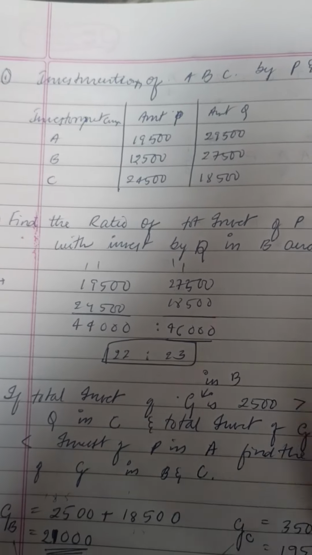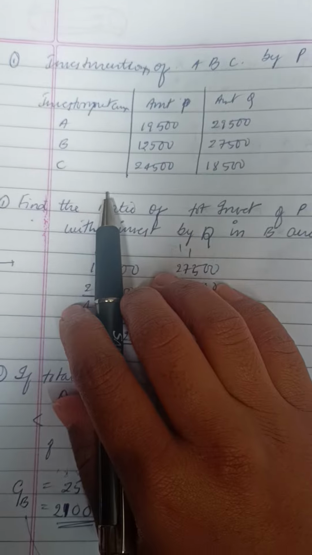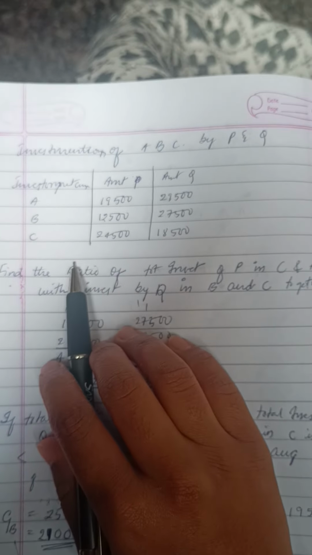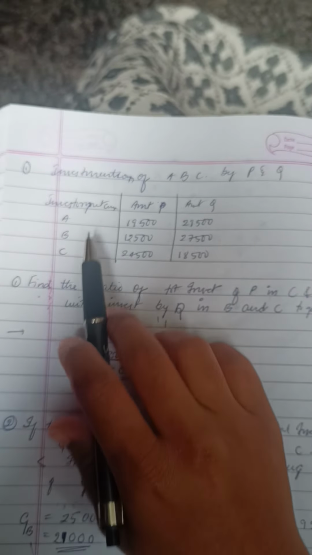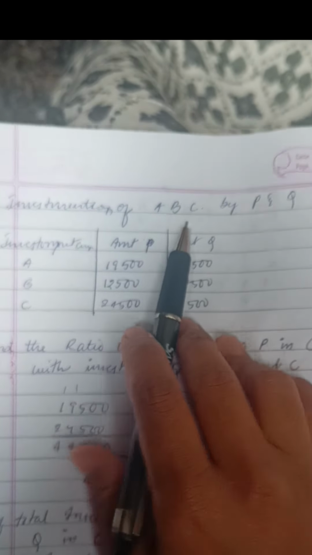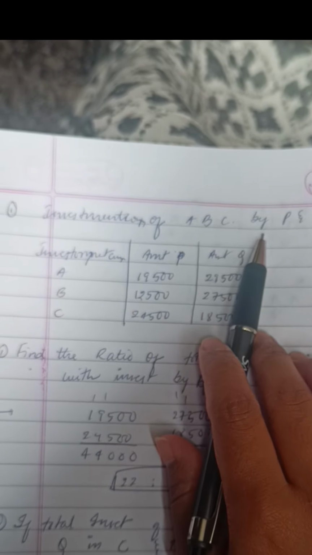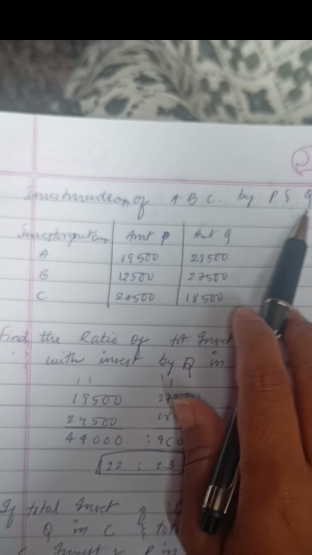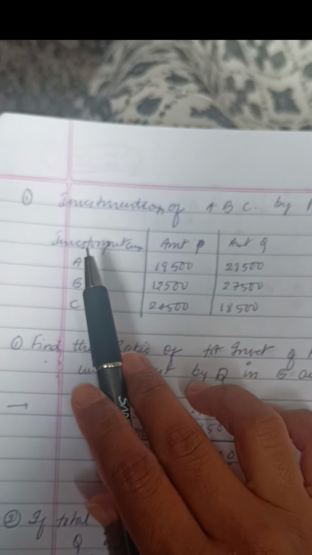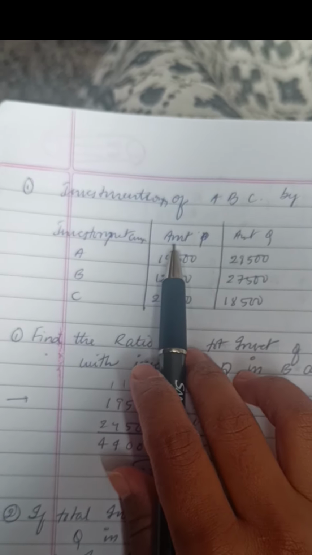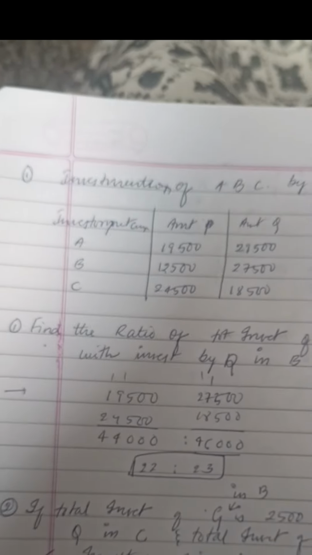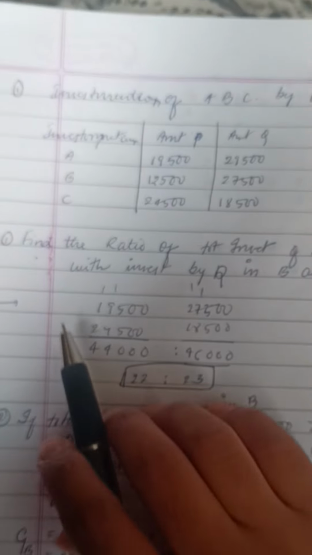These are the questions which appeared in the SBI Clerk prelims previous year. This is the DI question. So let's solve this. The data represents the investment companies A, B and C, and the investors who made investments in these companies, P and Q. Here is the table: this is the investment company A, B, C, this is the amount invested by P, and this is the amount invested by Q. Let's get into the questions.